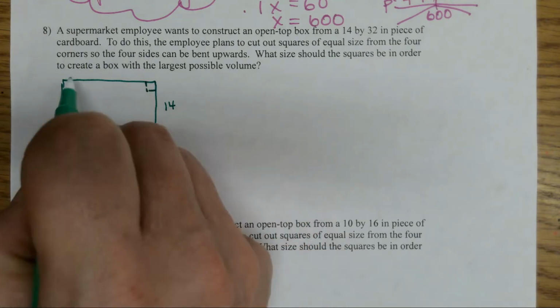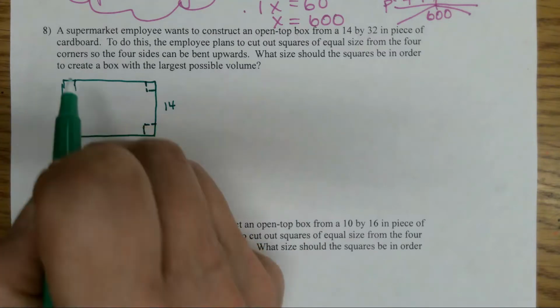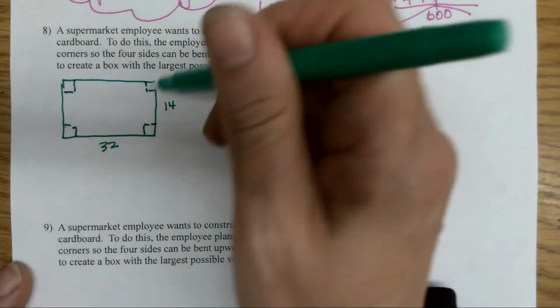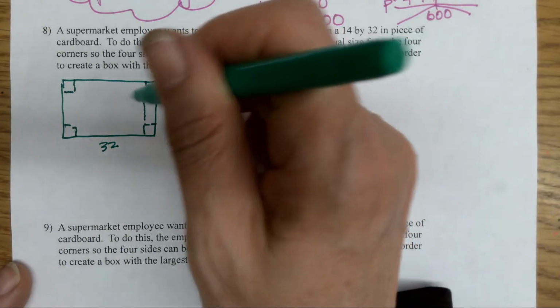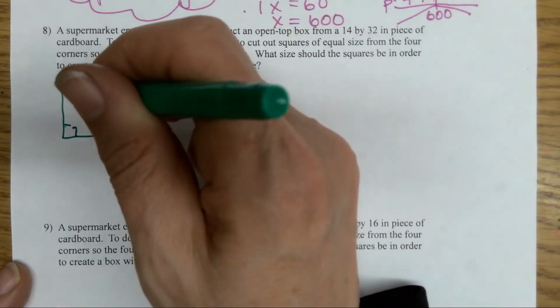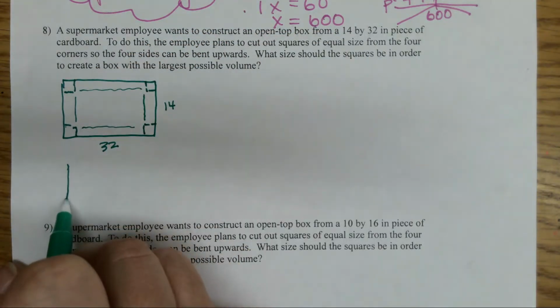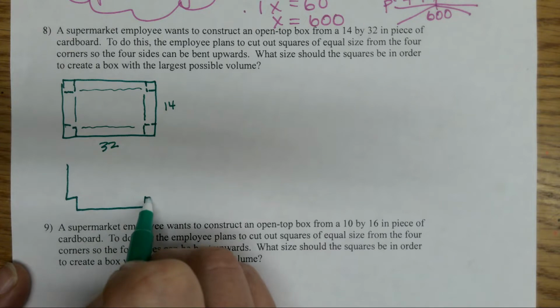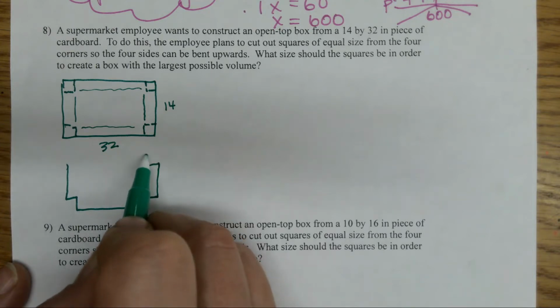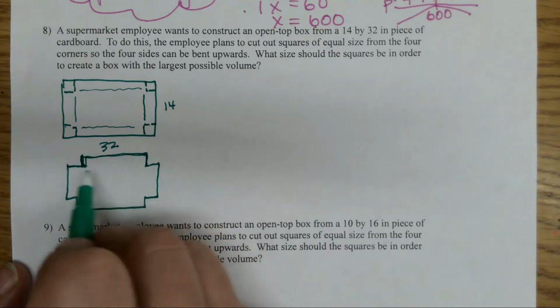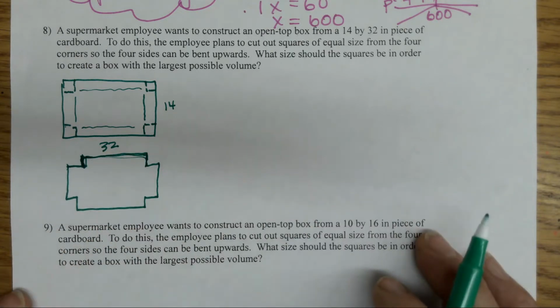Picture these little dotted lines that I get are squares, and they get cut out of each corner. That leaves me with these little tabs that are sort of sticking out. So what I'm left with is a piece that looks like this. And you don't have to draw this every time, but this is sort of what I'm looking at.